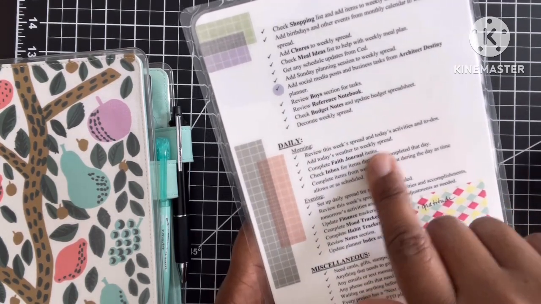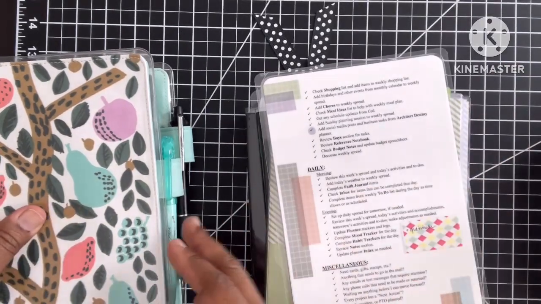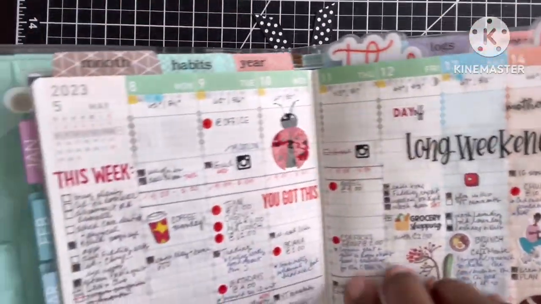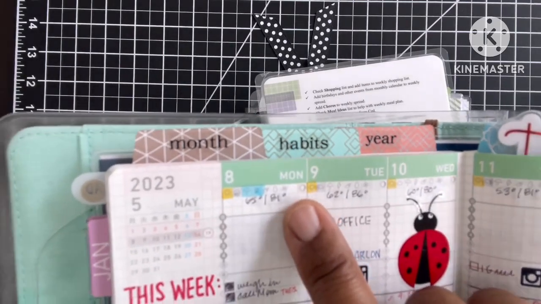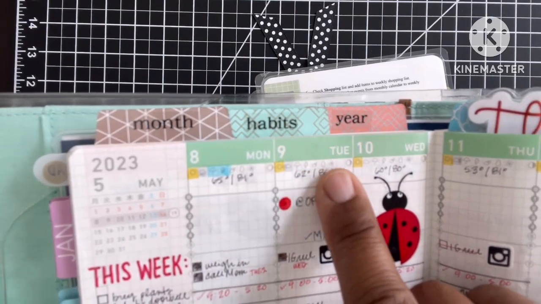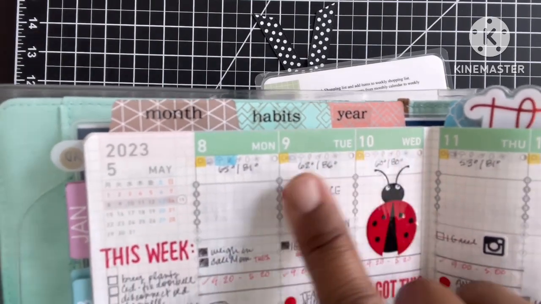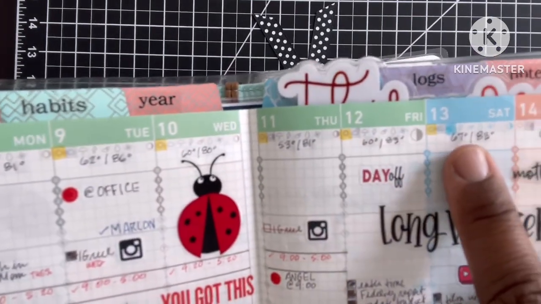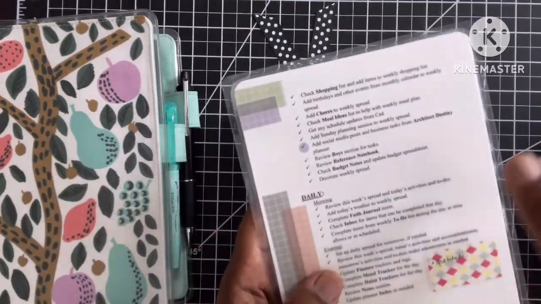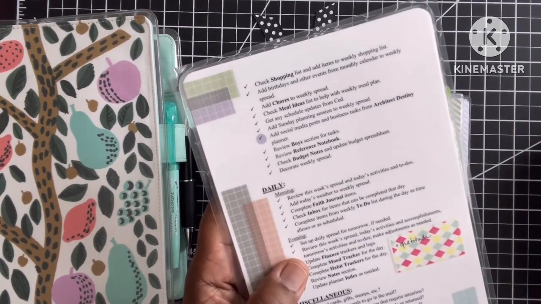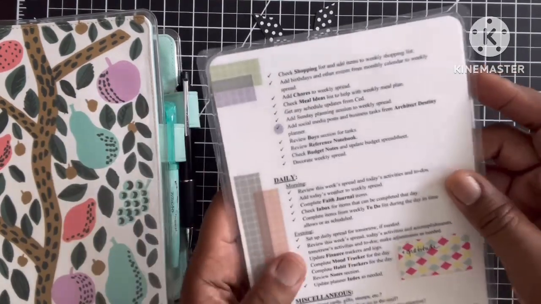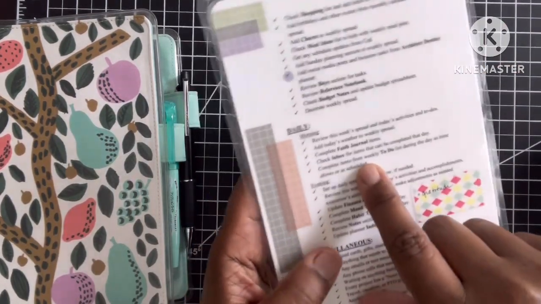I add the weather to the weekly spread, and you can see the Jibun Techo has a place at the top for you to put the weather, which is really cool. I love doing that. So I will highlight whatever the weather conditions are for the day, and put the high and low temperature. Typically when I'm having my morning time, I read my Bible and have some moments of silence, and then I look at my planner and do these things.